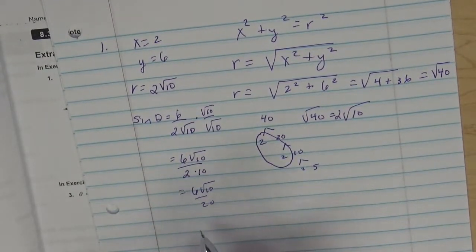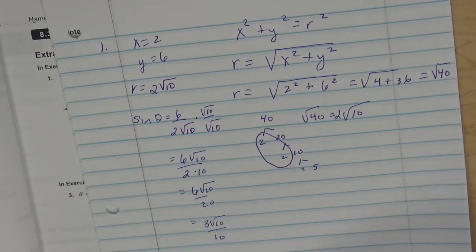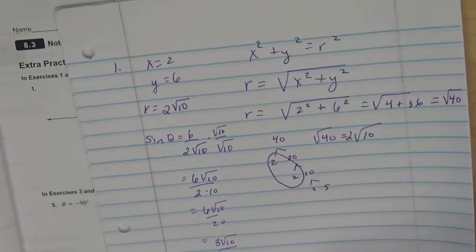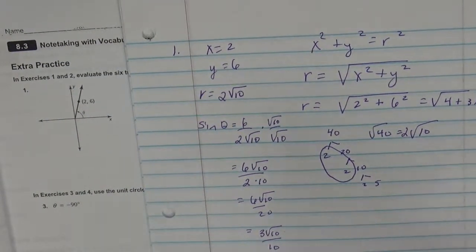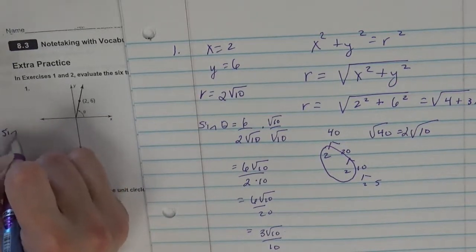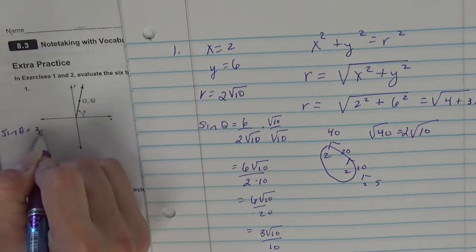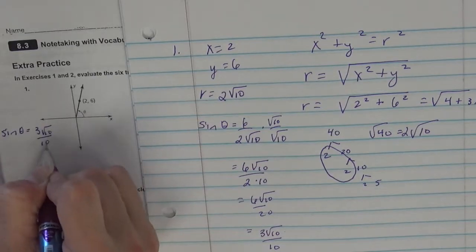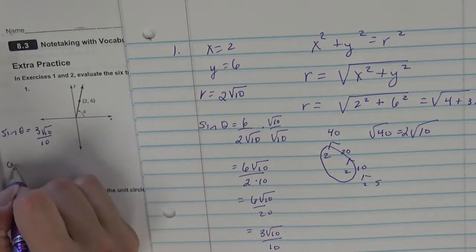And that can be simplified as, let's see, 2 goes into both of those, so 3 square root 10 over 10. So on my sheet, for the very first question, I can write sine theta equals 3 square root 10 over 10. And then I'm ready to find cosine theta.